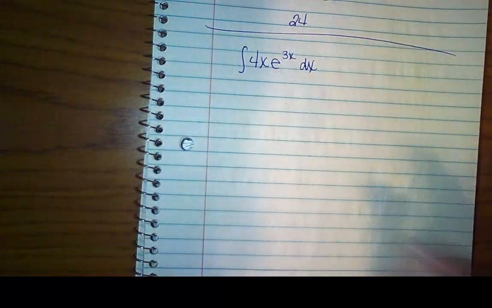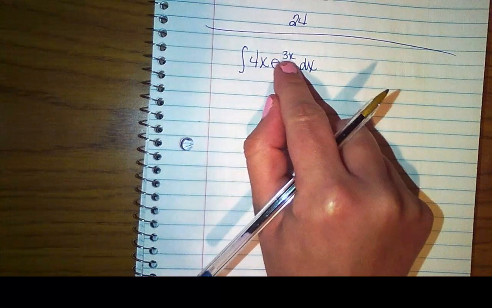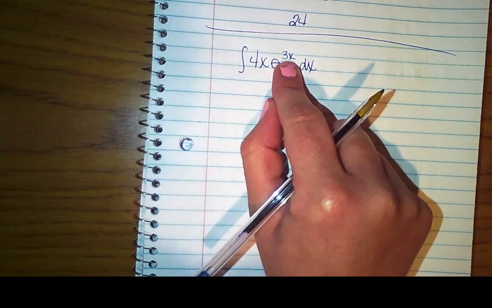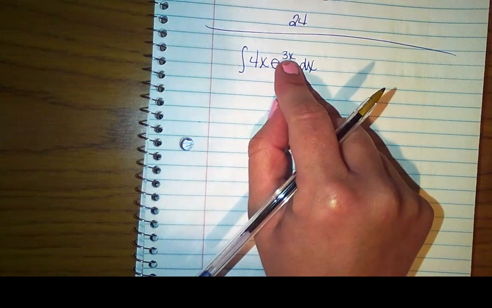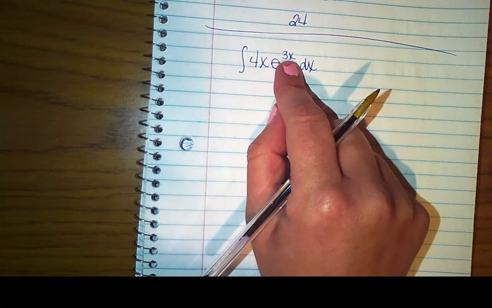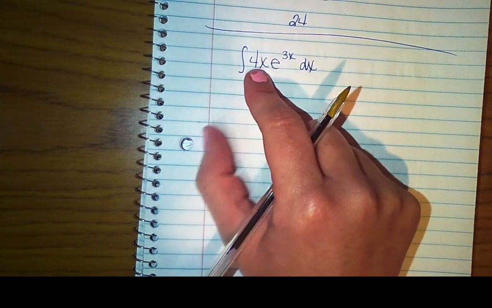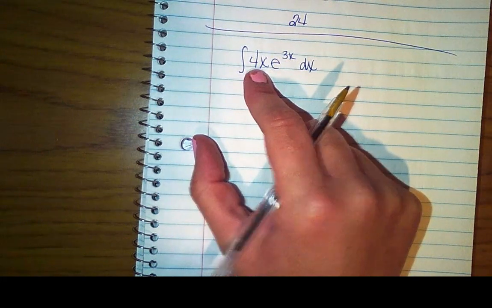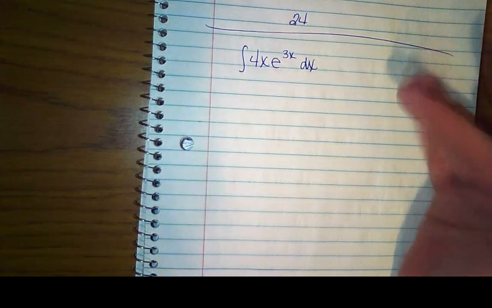All right, so what's the issue? If I were to use traditional substitution, my u would be 3x. The derivative would be 3. Okay, well, I have an extra x here, and that's what's messing everything up. So I'm going to try a strategy of integration by parts.